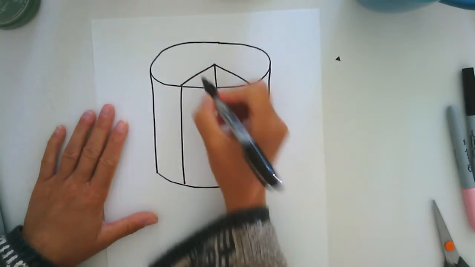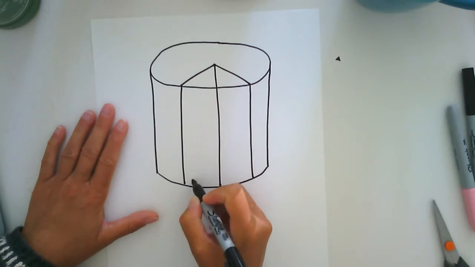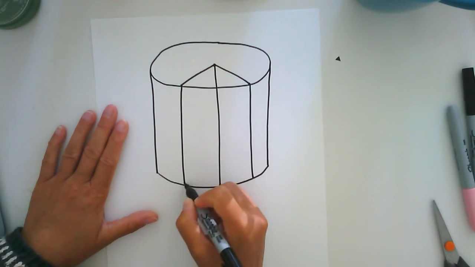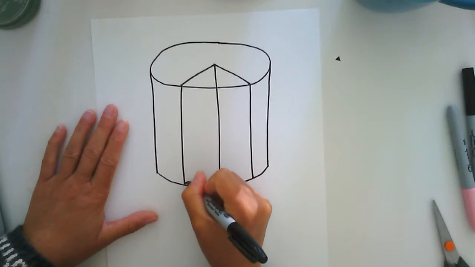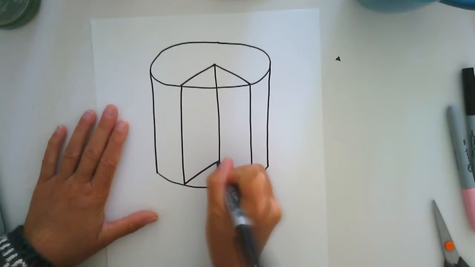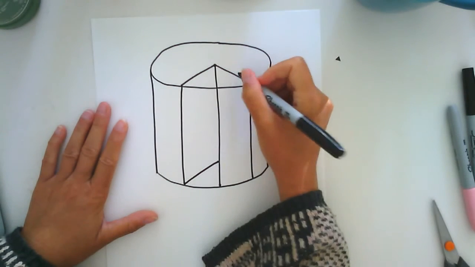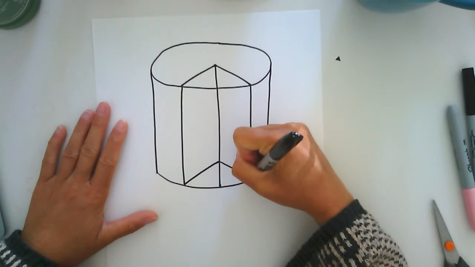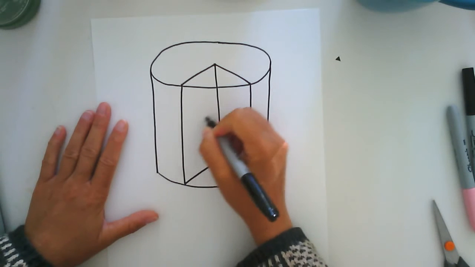Next, I need to draw some lines that are parallel to this line down here at the bottom. So I'm going to start here, and I'm going to air draw first just to see. Is that about right? That looks about right. And it's going to stop when it hits that line in the middle. There we go. And then same for this side. It needs to be parallel with this line. There we go.